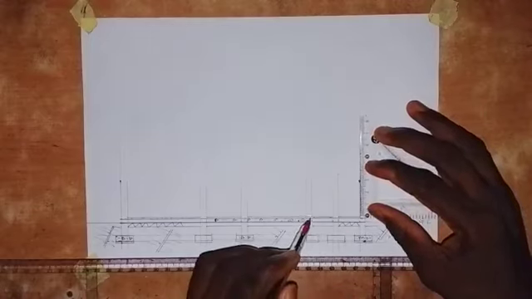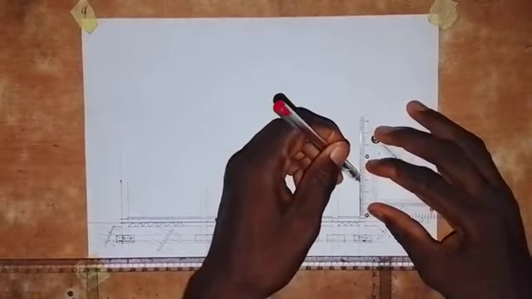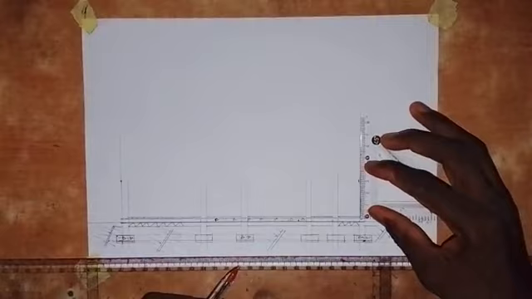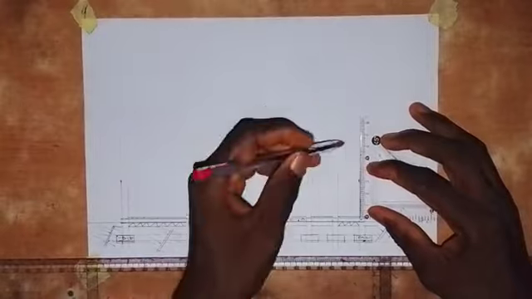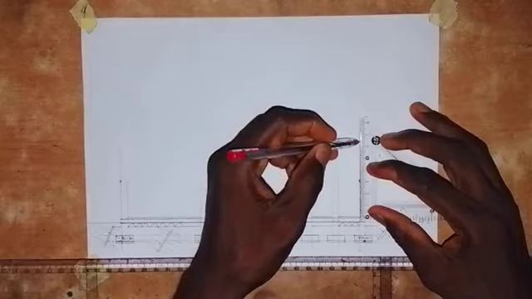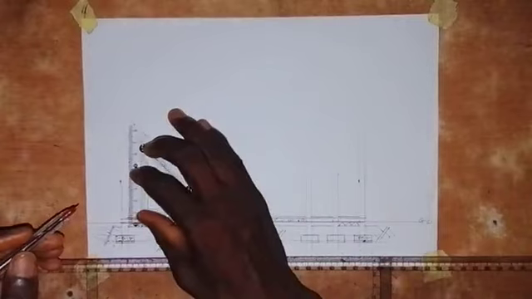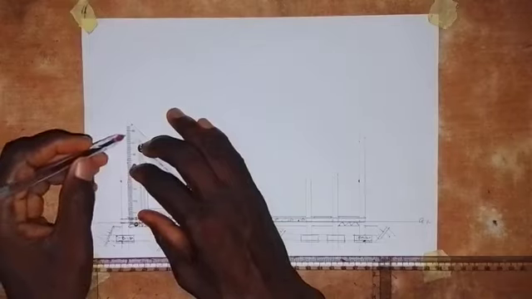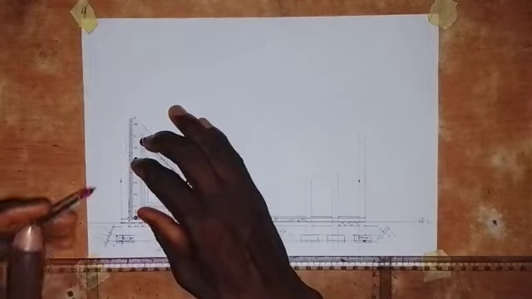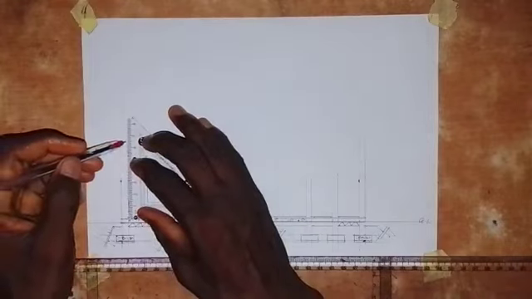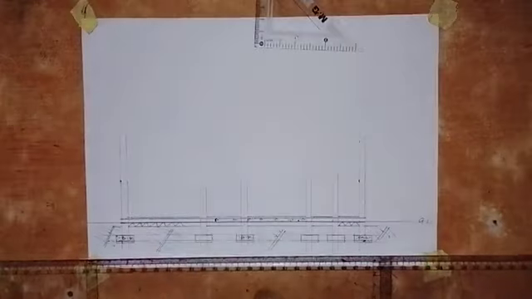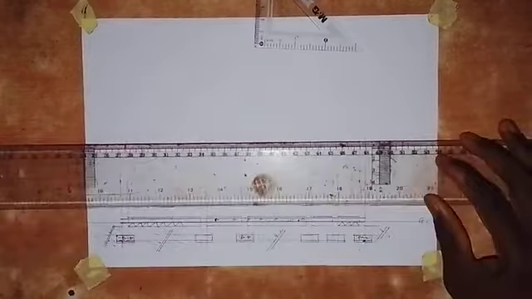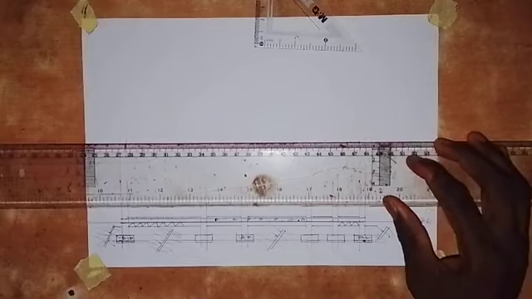So where we put the screed, we take a measurement of 64 millimeters up. So here we are, 64 millimeters. I will also come to this side and extend this line up. I'll take a measurement of 64. I want that line to be straight. So this is 64 millimeters. So I'm going to join these points together. I'll draw a horizontal line here.